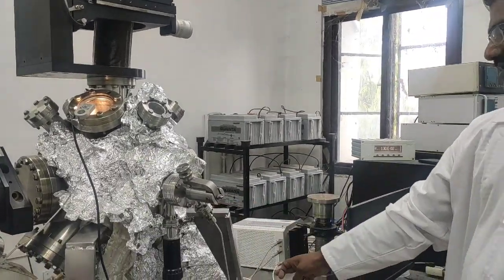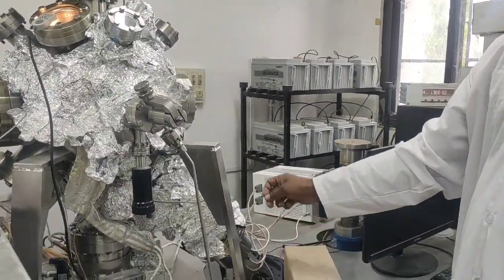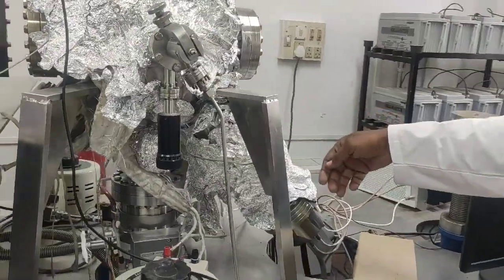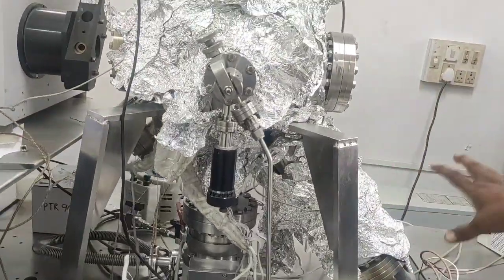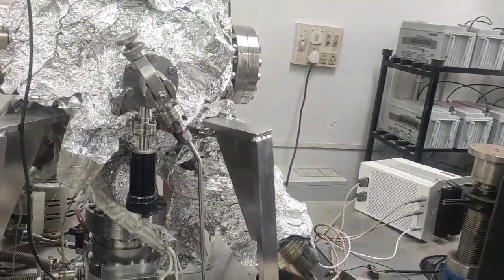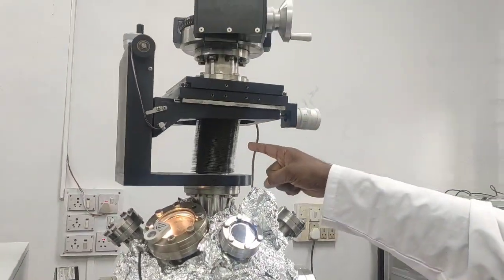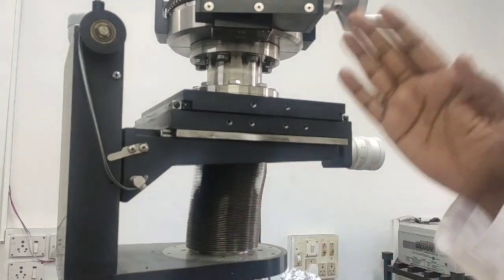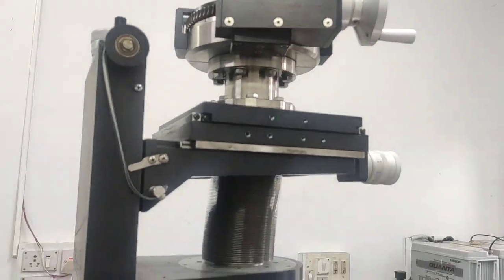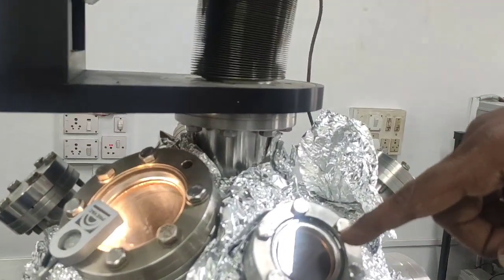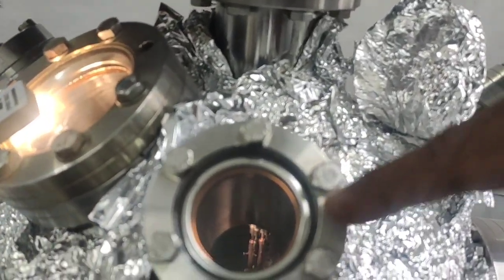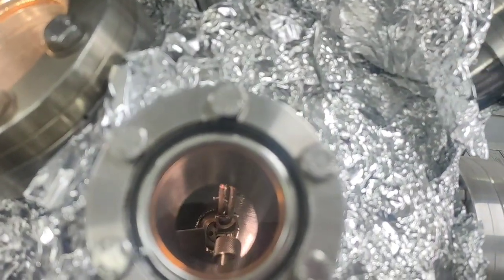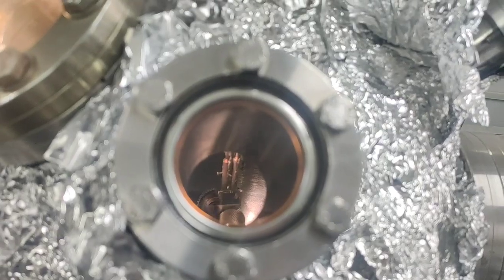This is a very nice and high resolution mass spectrometer. It will detect 99% of molecules inside the chamber, and you will get nice spectra on the computer. And this is the manipulator, an XYZ manipulator. You can move the sample in X direction, Y direction and Z direction. If you look through this window, you can see the sample directly, and then there is a shutter. You can turn this shutter on and off, you see the shutter movement.